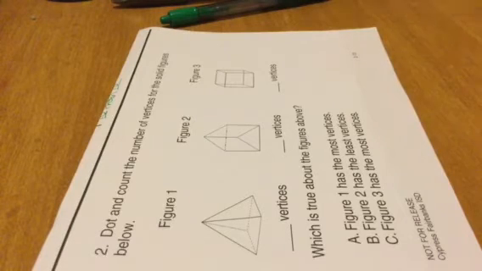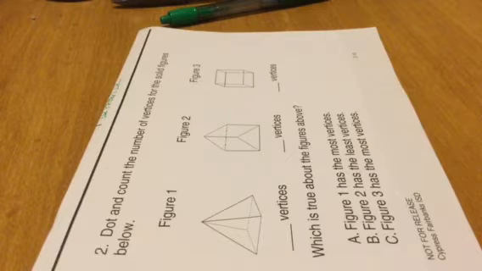As we start reviewing for the math benchmark, there might be some problems or things that your student might be having trouble with. One of the more difficult things we have learned are geometry shapes, 3D shapes in particular. And so this one says, dot and count the number of vertices on the solid figures below. So solid figures means 3D shapes. And it says dot and count the vertices.